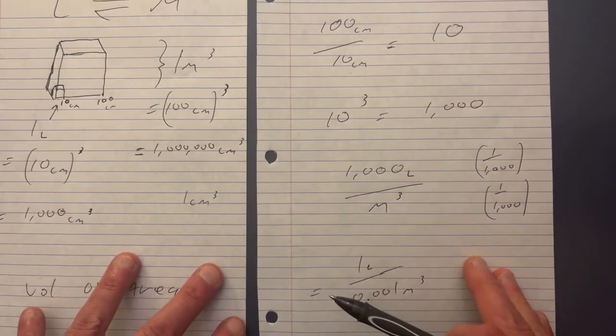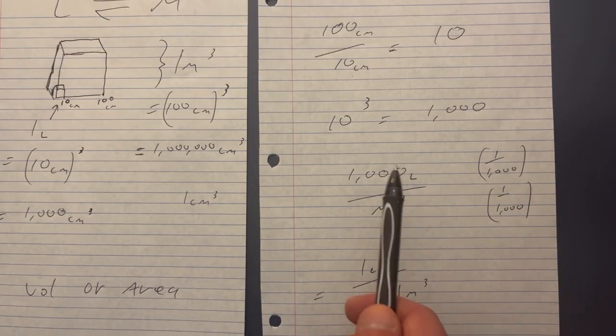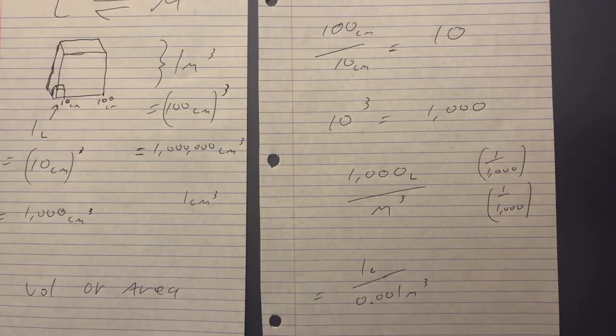Your ratio can look like this: 1,000 liters per cubic meter. With fractions, you can multiply or divide the top or bottom by whatever you want, but you have to do the same to both sides. And by the way, that only works for multiplication and division. It doesn't work for addition and subtraction. You can play around with some numbers on that to find out how that works.